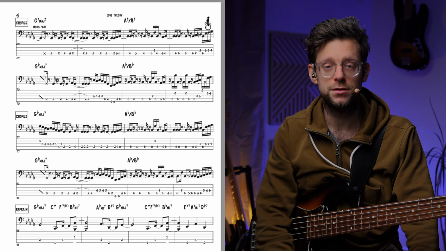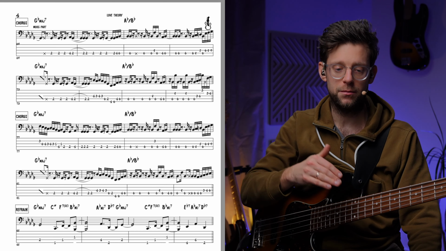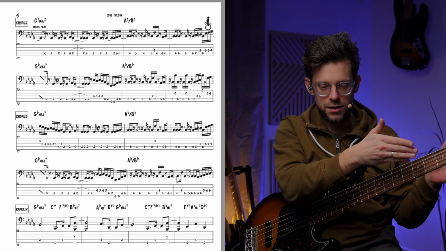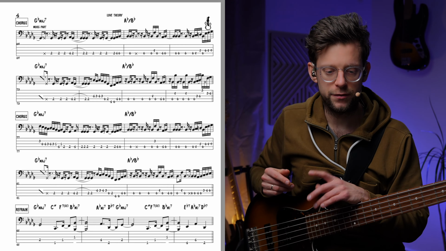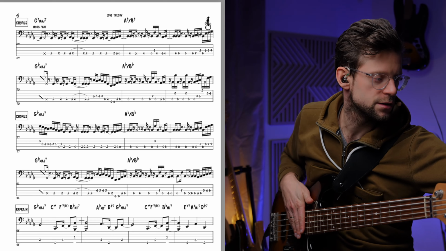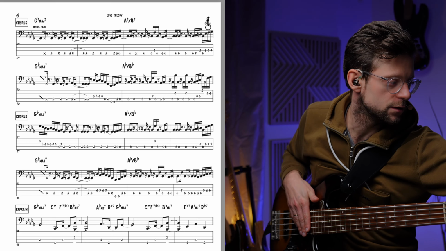So this is now your turn. You can find on my Patreon this version, Travis version. You can find the PDF for both versions with tap and without tap notation, and you can also find MP3 without bass, so you can just play it along with a band.